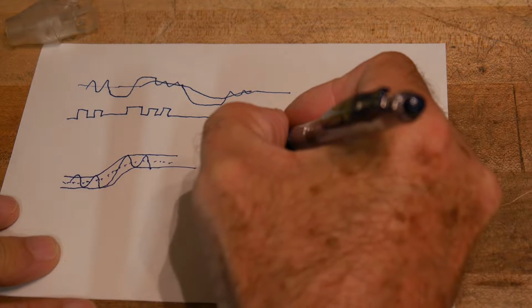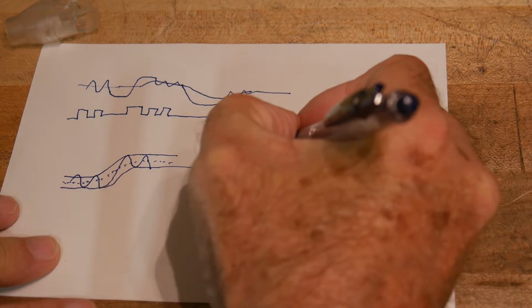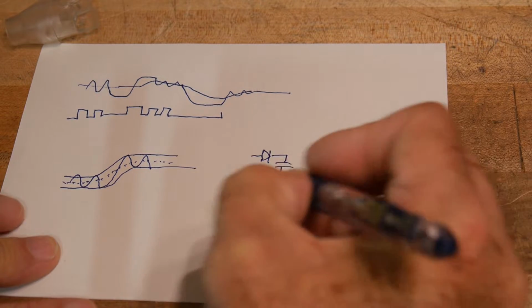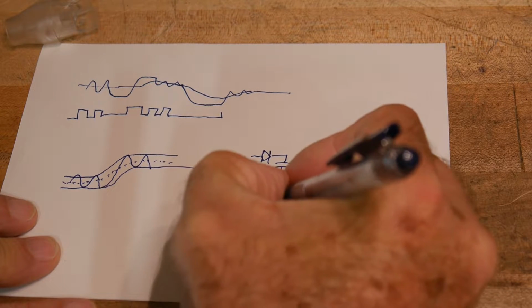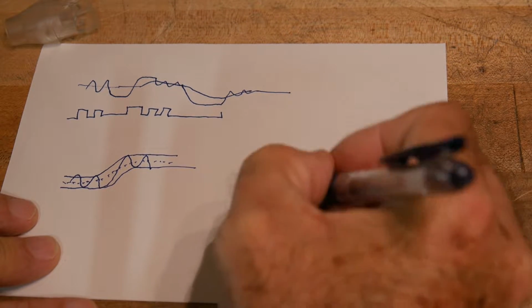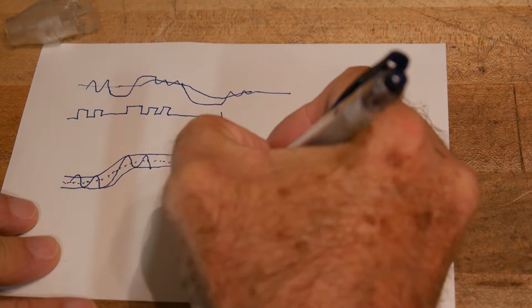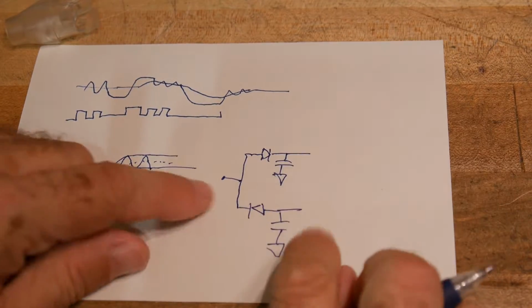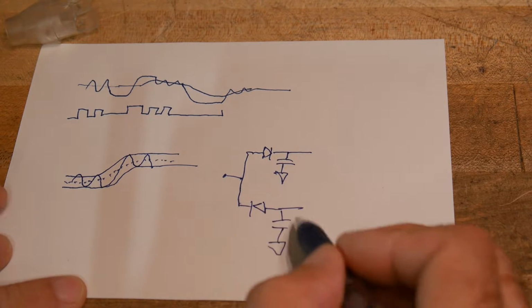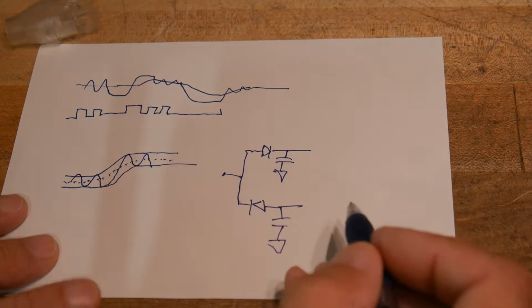A peak detector sort of looks like this, and a negative peak detector looks sort of like this. So if our incoming signal ran through these, we're sort of getting the highs over here, and we're getting the lows over here.